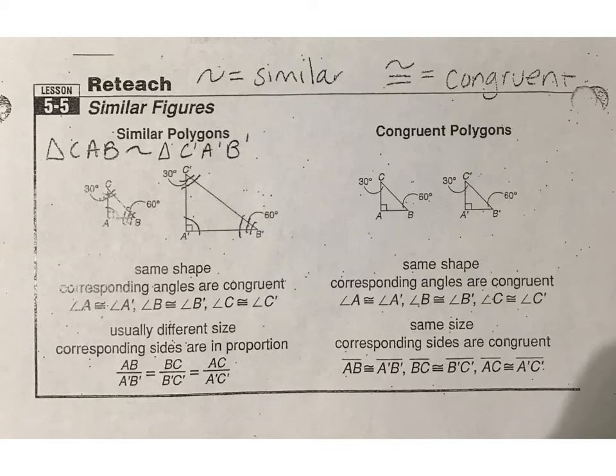Hey guys, in this video we're going to talk about similar figures and congruent figures. So you should have already done the vocab, so you should know parts of this. So let's go ahead and look at the congruent polygons.